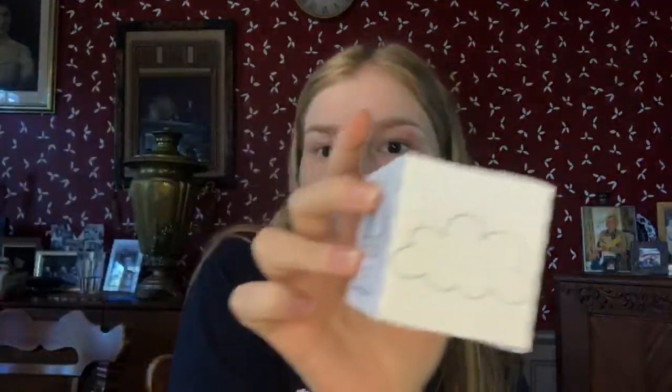I got a cloud, or you can't see it. I got a cloud. Okay. Yeah, there we go. I got a cloud. And what I'm going to do is grab some paper, grab something to write with, and use this cloud to come up with a story.